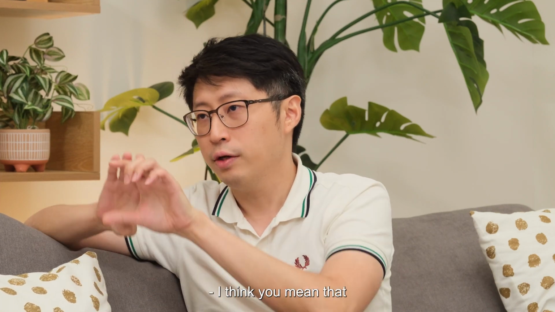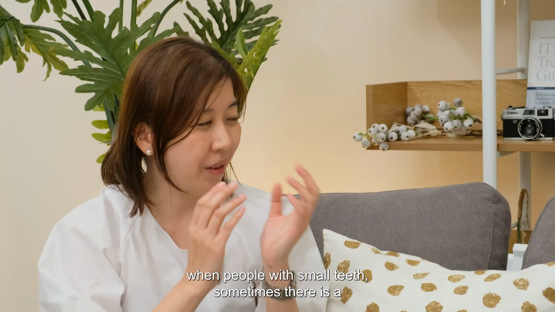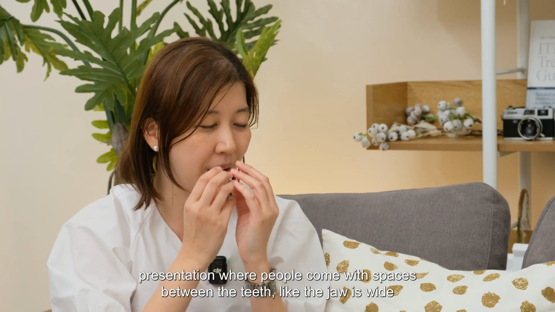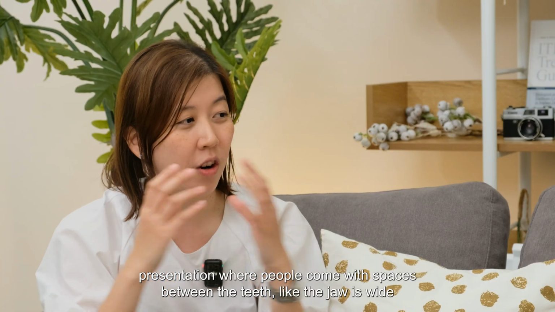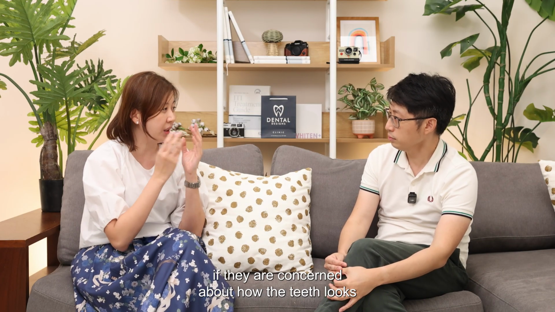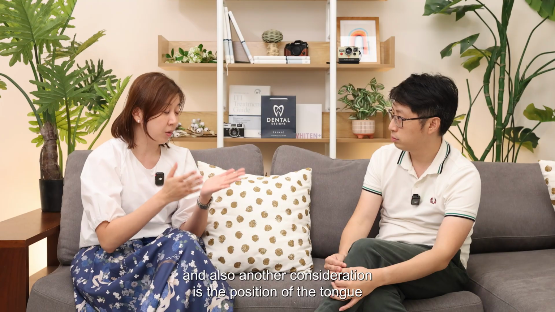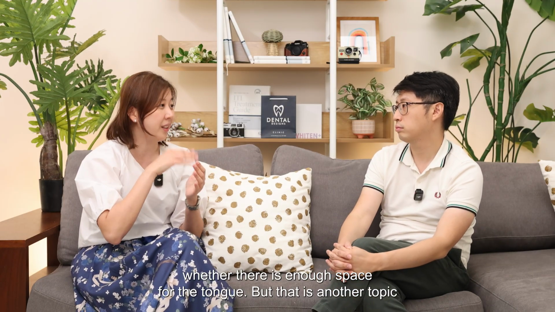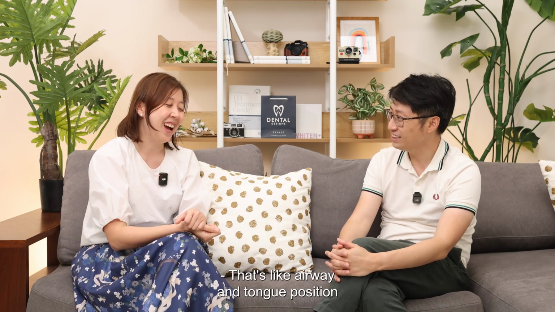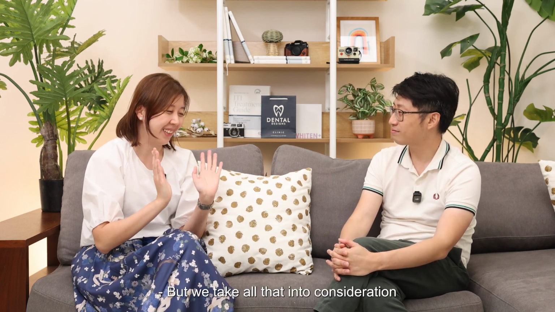Or the arch. I think you mean that when people have small teeth, sometimes there is a presentation where people come with spaces between the teeth, like the jaw is wide, but the teeth are small, so there are spaces in between. Yeah. So in these cases, if they are concerned about how the teeth look, another consideration is the position of the tongue, whether there is enough space for the tongue. But that's another topic. Okay, that's airway and tongue position. But we take all that into consideration.